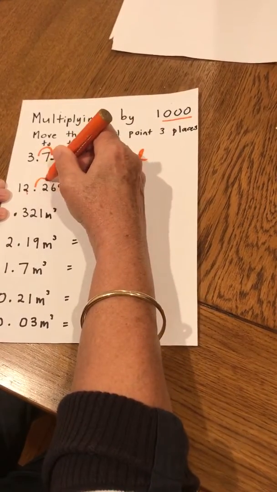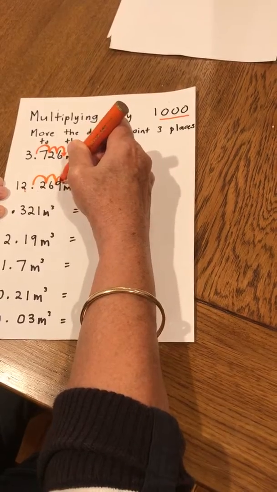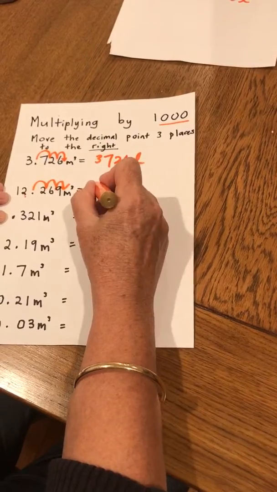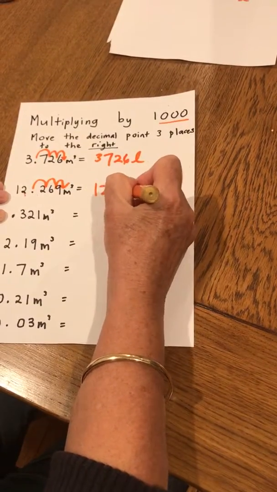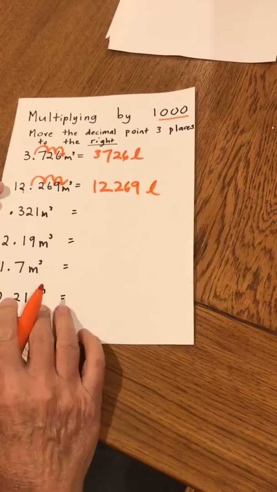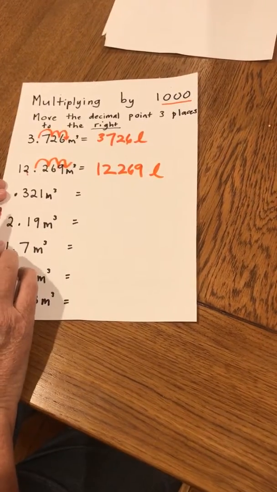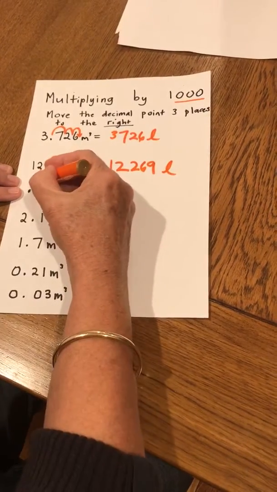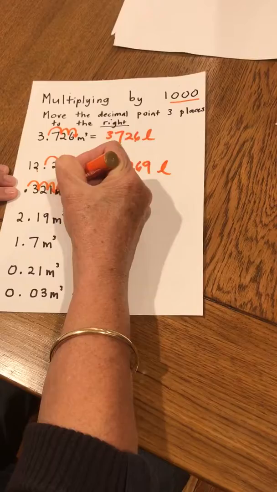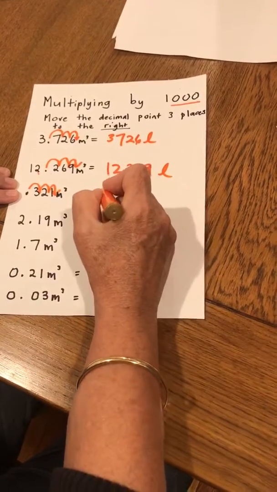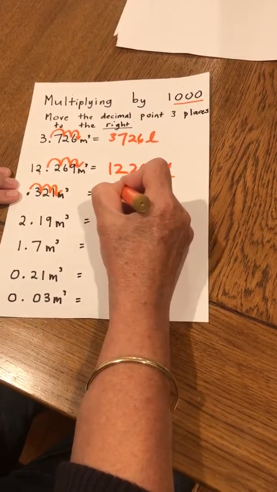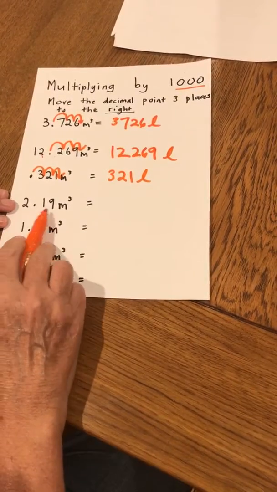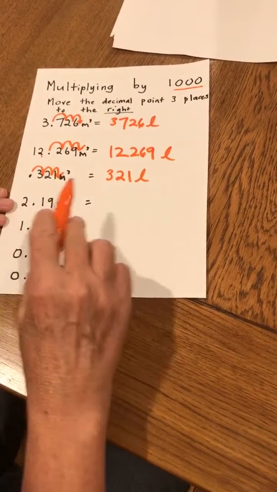Again, decimal point goes 3 jumps to the right, and you finish up with 12.269 cubic metres is 12,269 litres. Sometimes the decimal point might be at the start of the number, but you still do exactly the same thing. 1, 2, 3, and 0.321 cubic metres is equivalent to 321 litres.